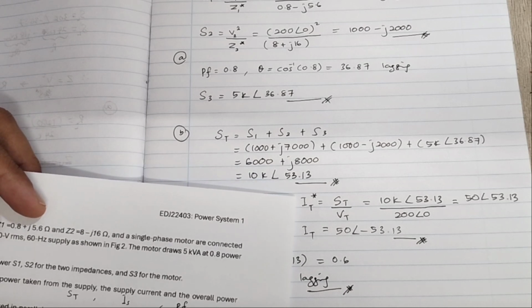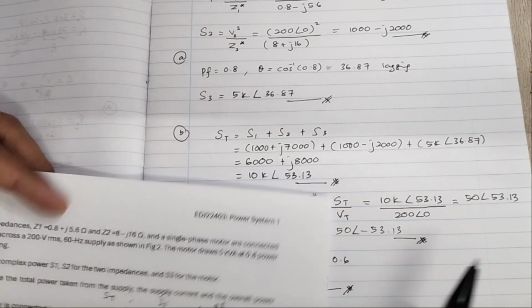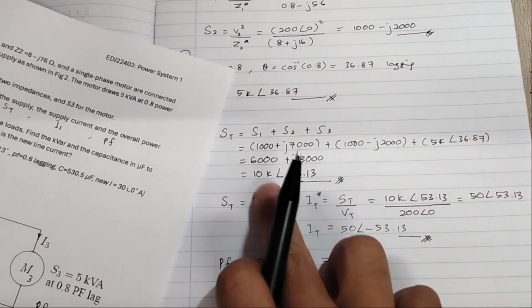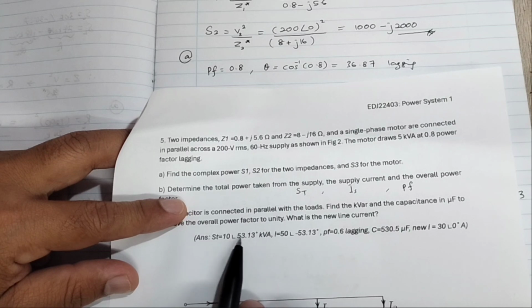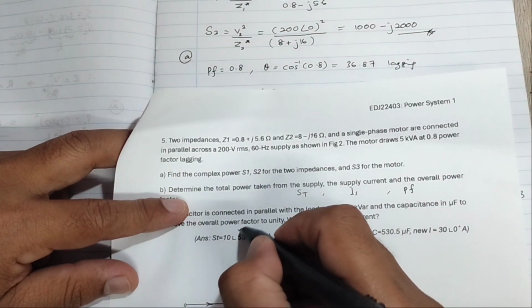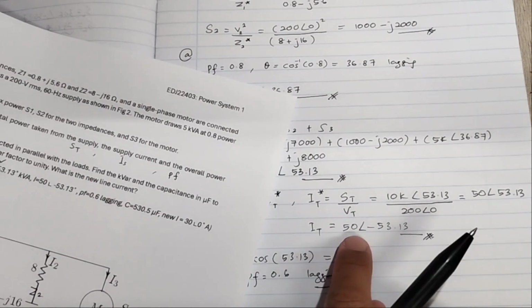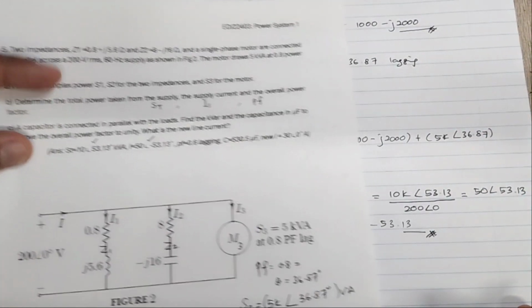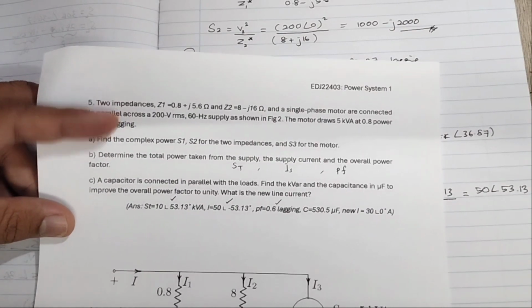Okay, soalan C pula. Ada lagi C, satu lagi C. Okay, kita check dulu tengok. S total dapat 10 betul? S total 10K sudut 53. So S total 10 sudut 53, K letak belakang boleh lah, K unit. I 50 sudut minus 53.13. Okay, dapat power factor 0.6 lagging. Okay, soalan seterusnya, C.